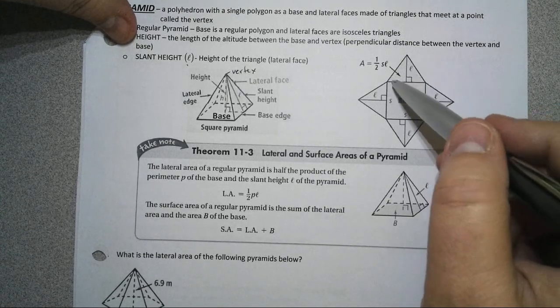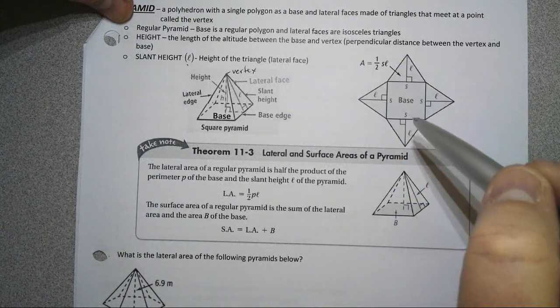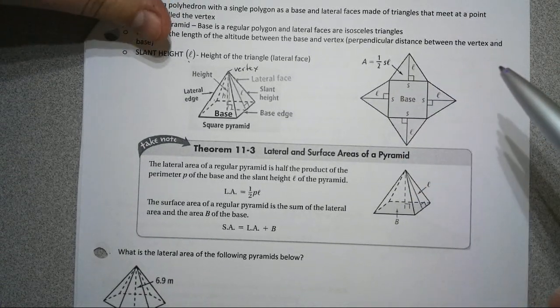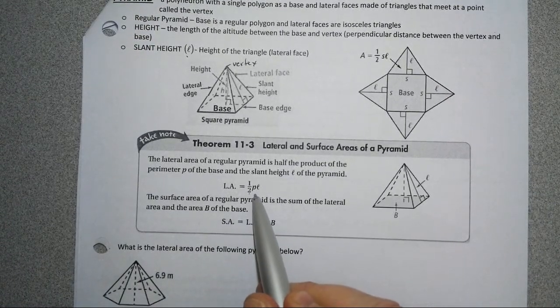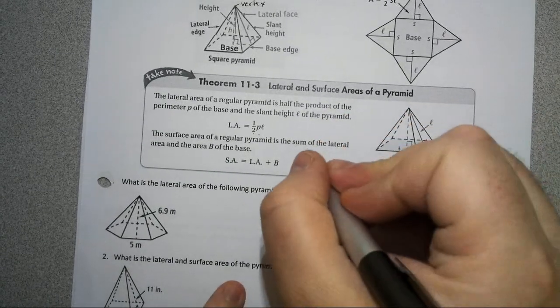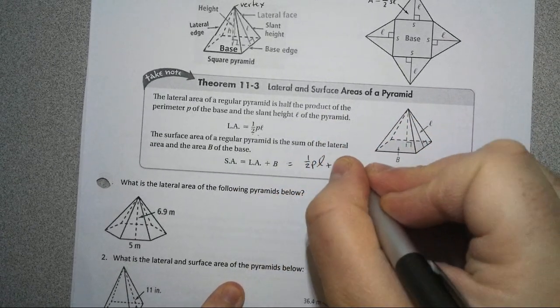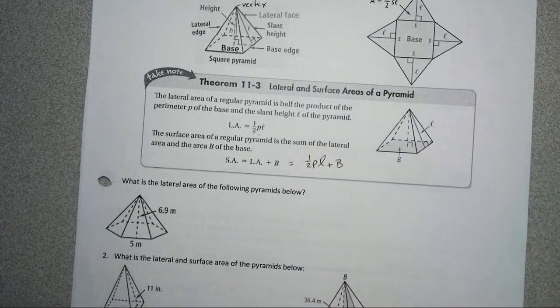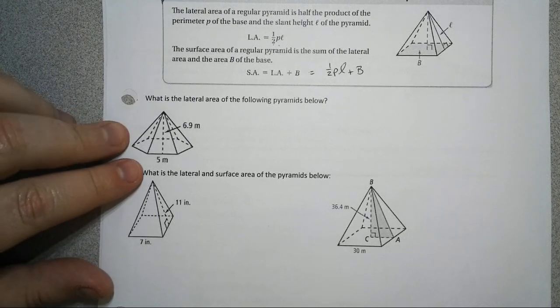So 1/2 base times the slant height, right? And then those added together, that's where we're going to get the lateral area from. So the lateral area formula is 1/2 p l, where p is the perimeter of the base, times the slant height, and the surface area formula is just that, so 1/2 p l plus whatever the area of the base is. Right? So we'll try this one right here.